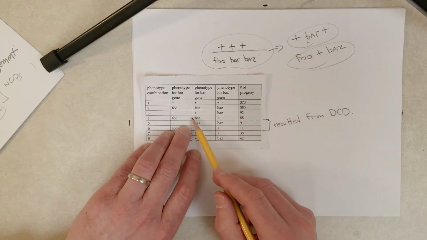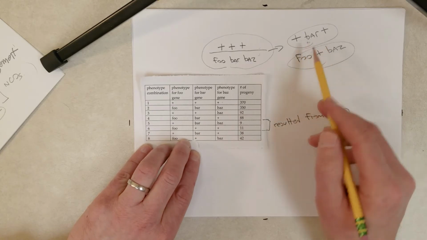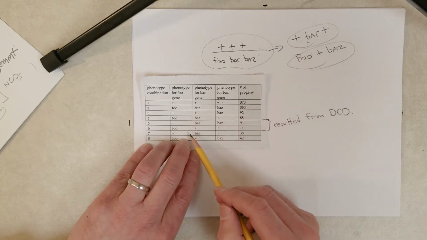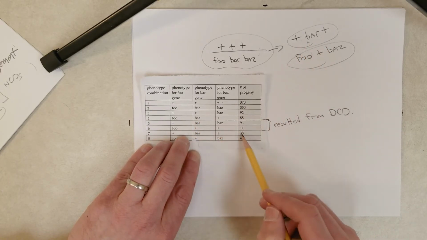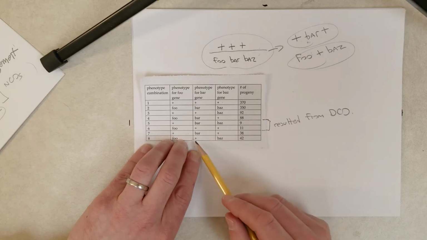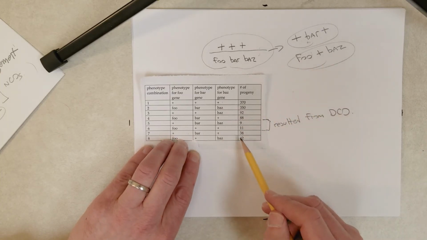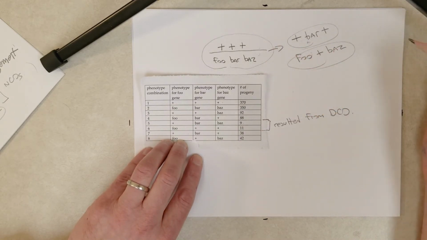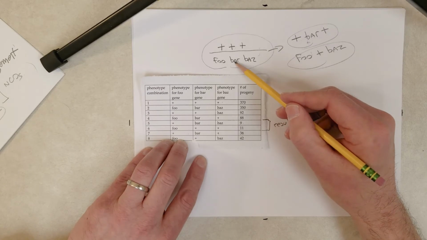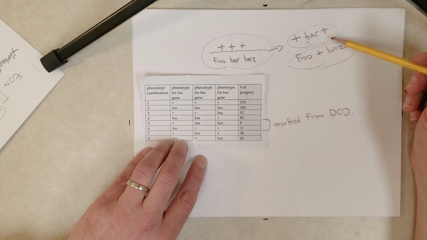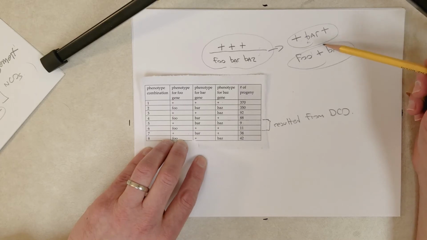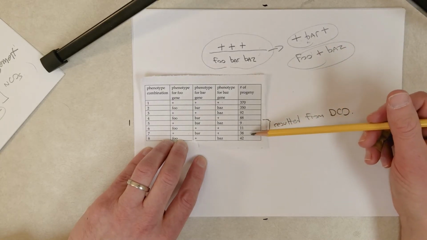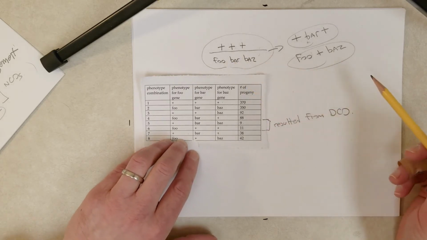Let's see, plus bar plus, where is that? Plus bar plus, we see 38 of those. And foo plus Baz, we see 42 of those. So it looks like our prediction is wrong. Bar cannot be in the middle because it doesn't correctly predict the double crossover gametes in the progeny that resulted from a double crossover. So we need to predict a different gene for the middle.